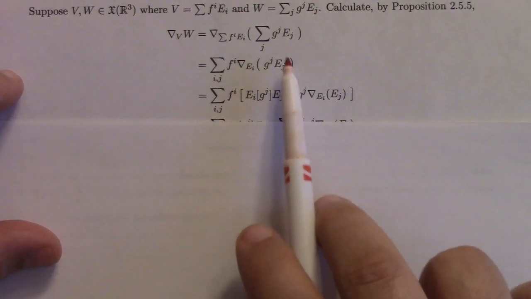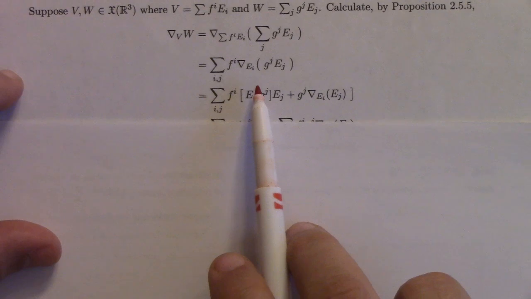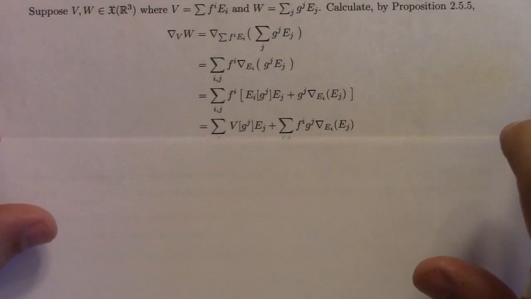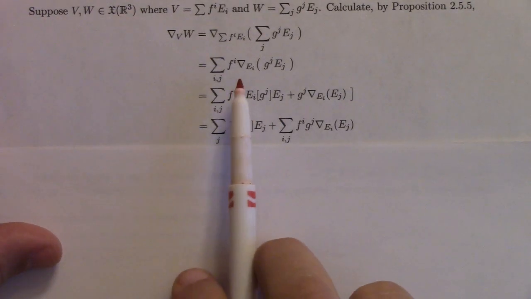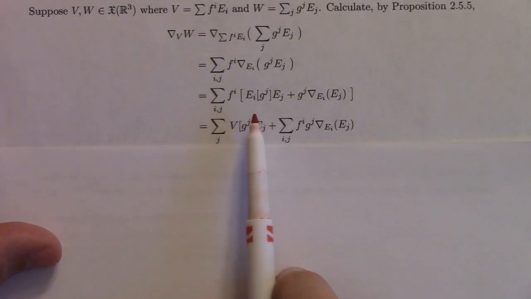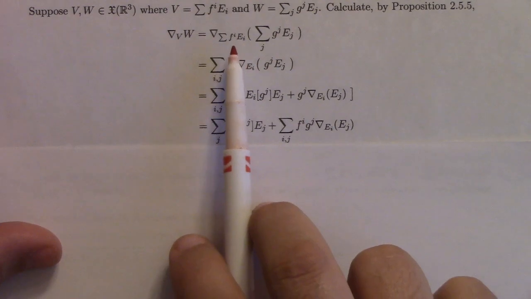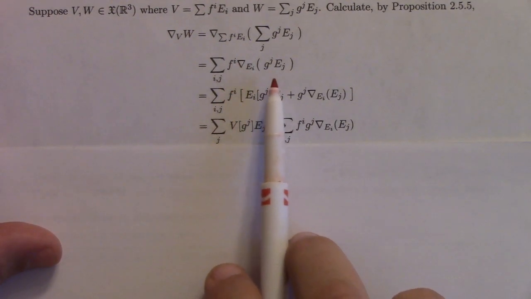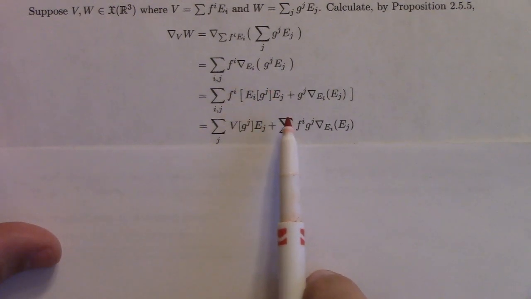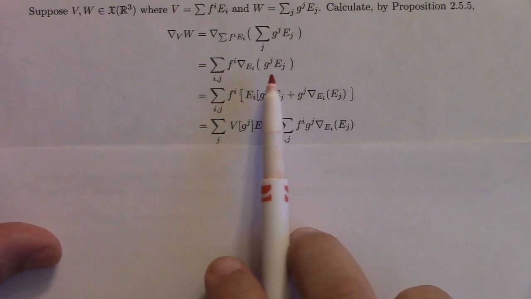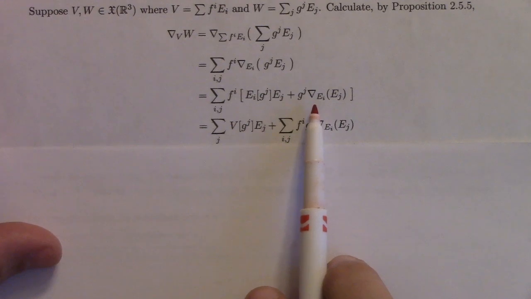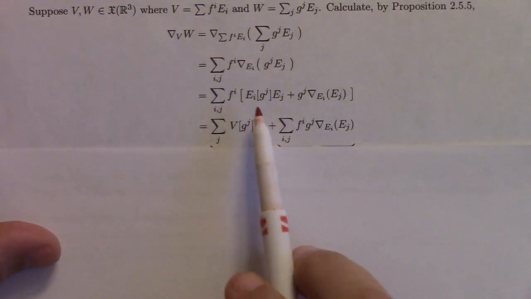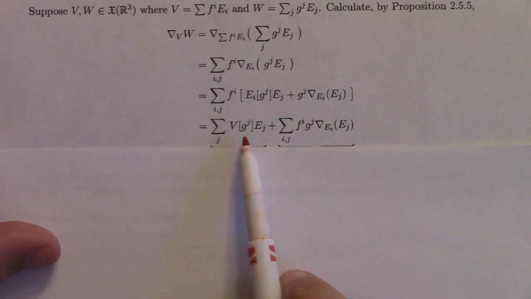Then we have this. We can pull the sum out because of the properties of the covariant derivative. We can pull the f's out because they're in the first component. We can do the product rule because it's g times e_j, and that's the product rule for the covariant derivative. And there it is. And then putting the f and the e back together, that gives us the v.